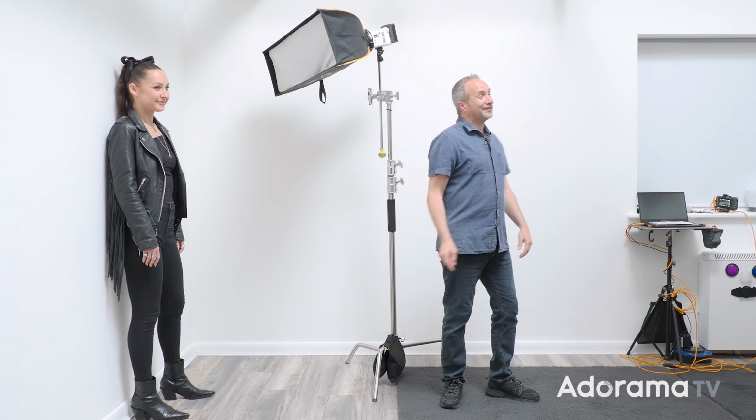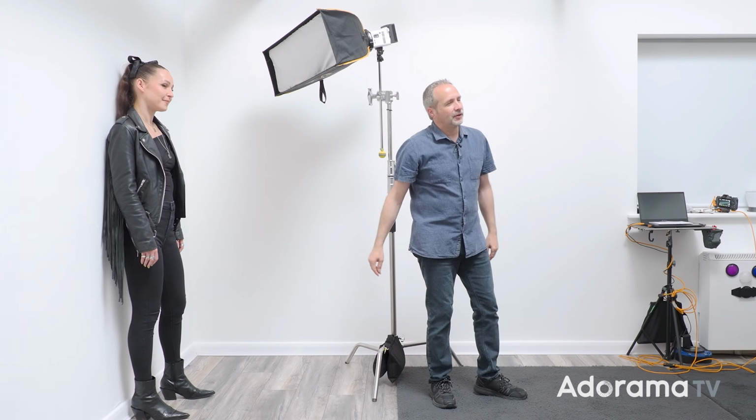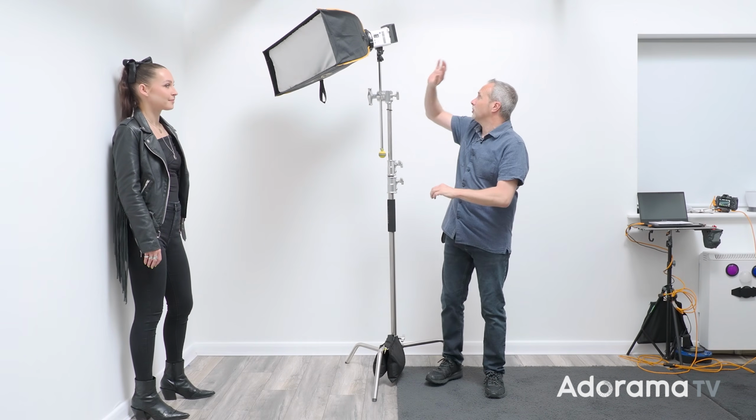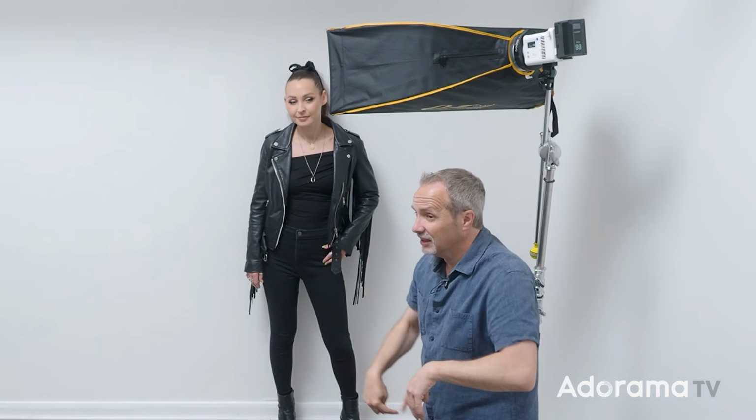To help me out today, I've got the amazing Sophie. Sophie's going to be the model for this photo session, and the light we're using is going to be a single LED light. It's this one right here, the Godox ML150 bi-color light. Now you'll find gear links to everything I'm using in the video description.